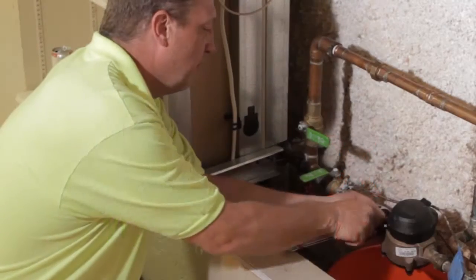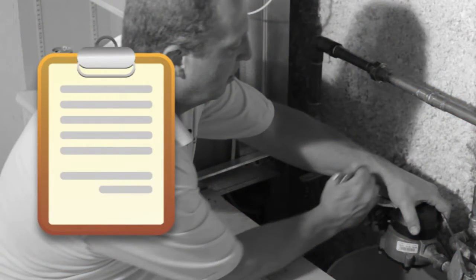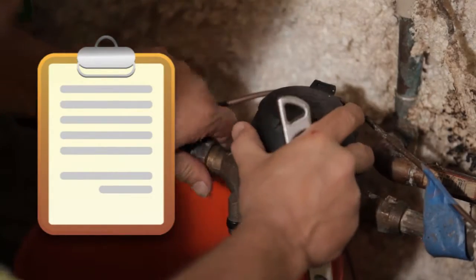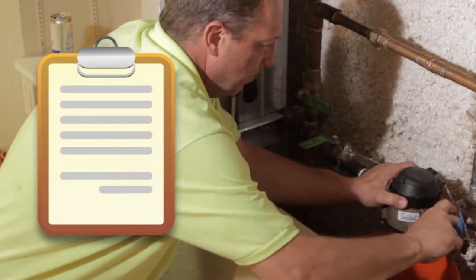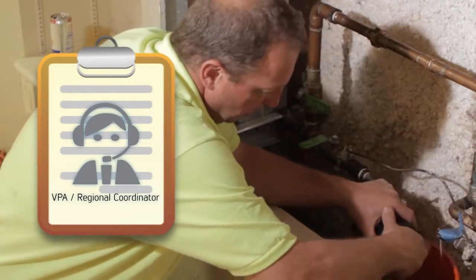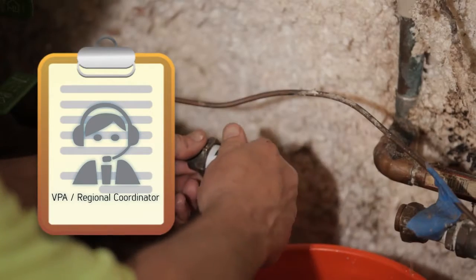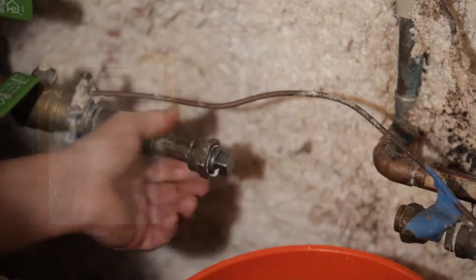Next, you will need to detach the water meter, but first check the water meter removal disconnection list to ensure meters are allowed to be disconnected in the specified city. If there is a city that prohibits the disconnection of water meters that does not appear to be on the list, please provide documentation of this guideline to your VPA or regional coordinator and leave the water meter connected. Water meters should never be removed from a property unless required by the city.